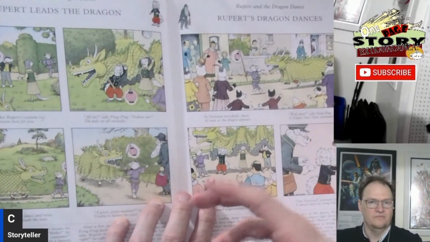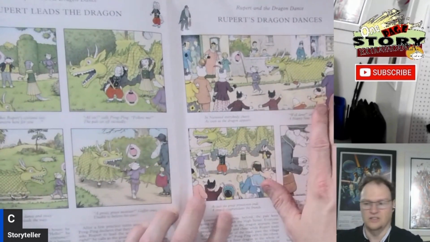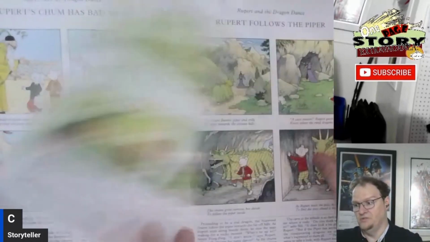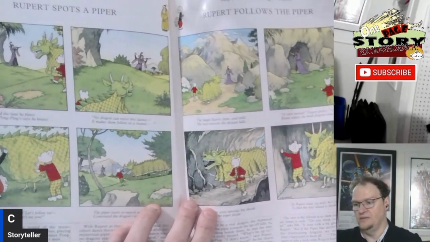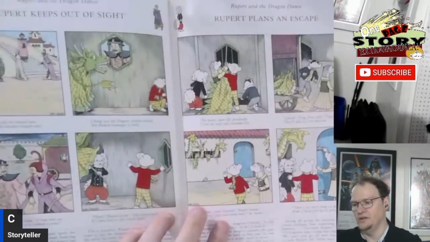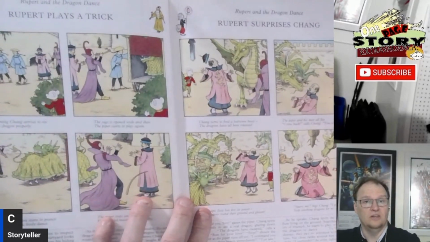But when we've got key points of interest that are larger, you can see how they'll move across the two panels. But this is Rupert. This is how they would tell stories. And there was just such a wealth of story that you could get as a kid because you could read it in so many different ways.